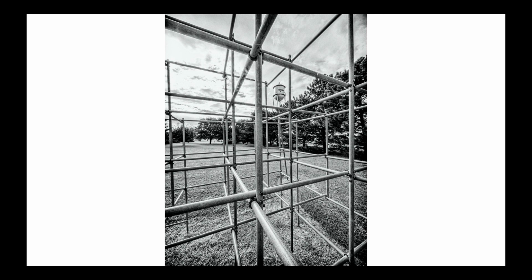So I'm ending with this one, and I love how the jungle gym is framing that water tower in the background. So lines, shapes, form, think about pattern, think about everything that's in that frame, and that's our next assignment. Go look for this stuff.